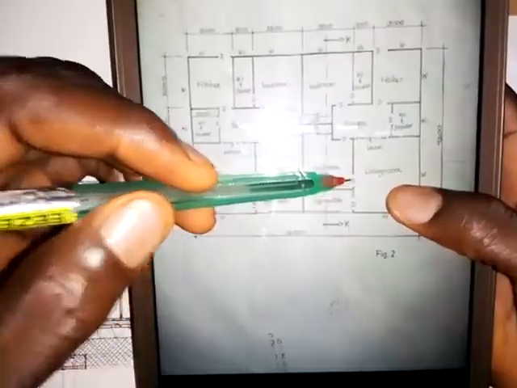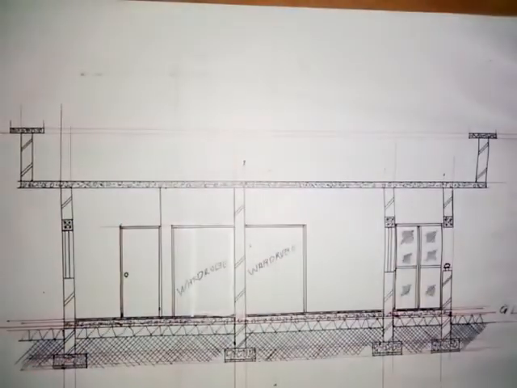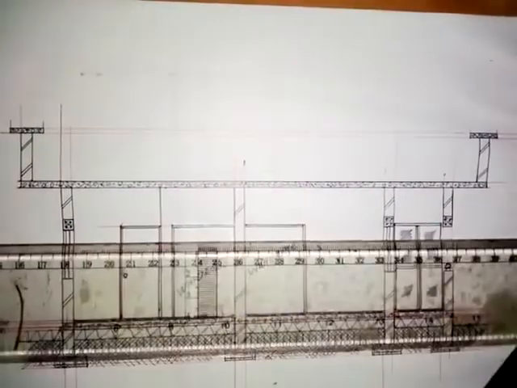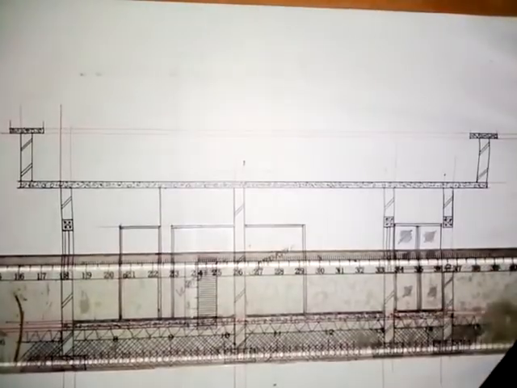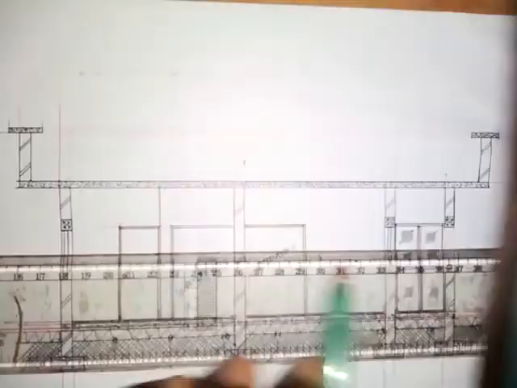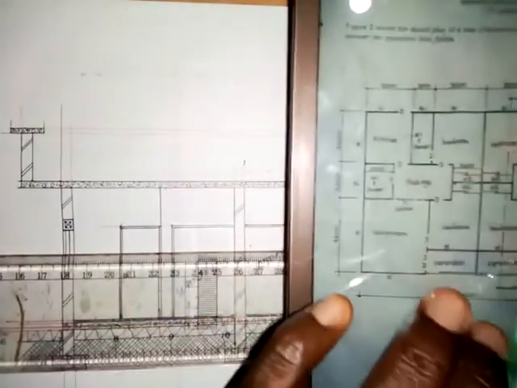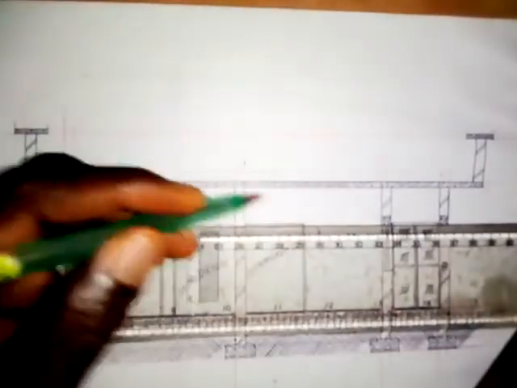I didn't put this there, I will put it there now, so that you can see how I put the door. So this is a single door here. These ones are double door, which I put here. So this is a single door. This one is a single door. So I'm going to put it here now, so that you can see how that is done.